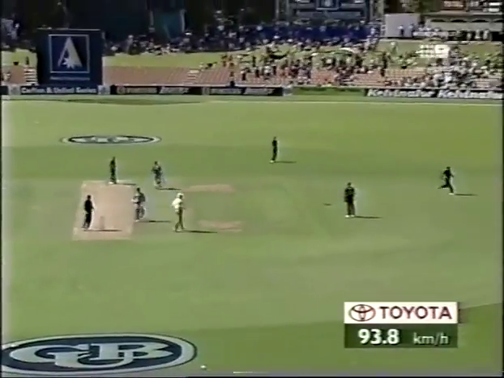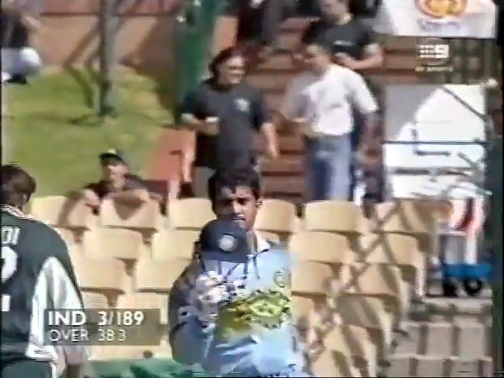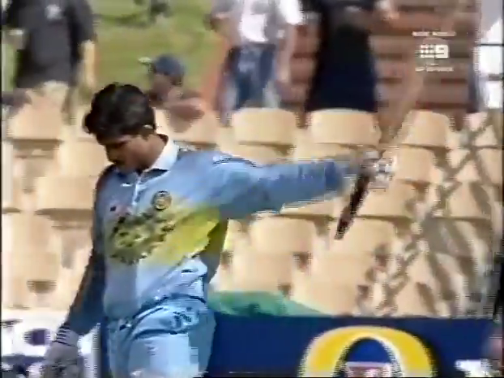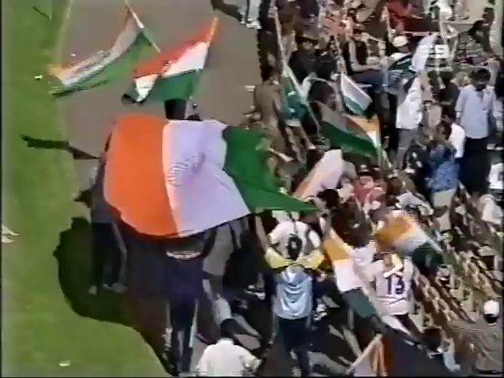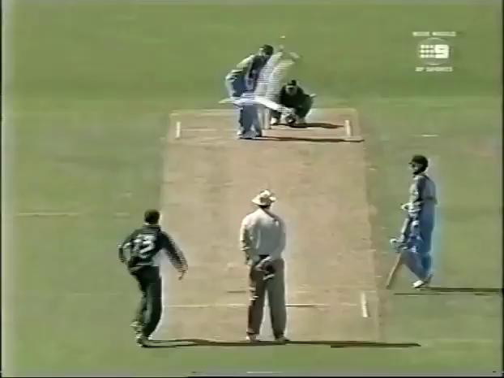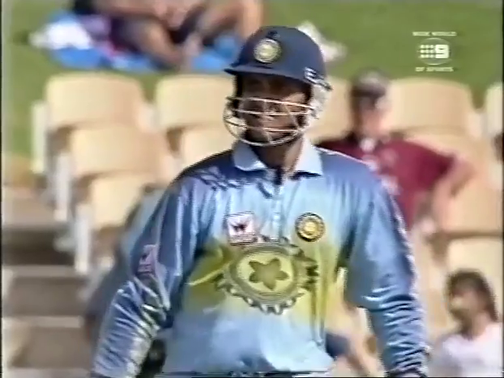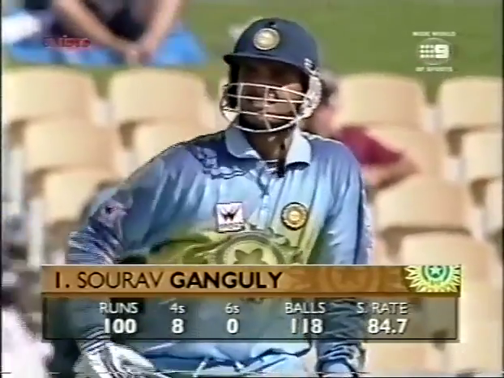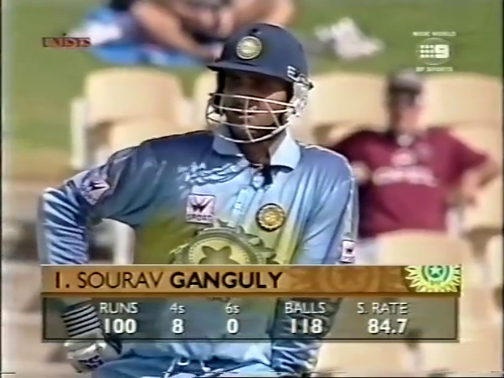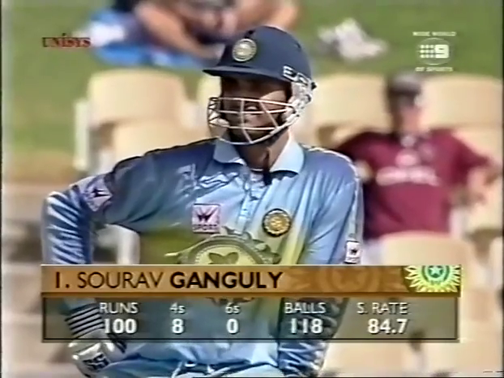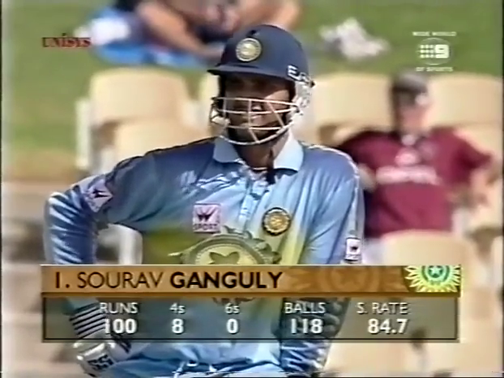And there's 100 for Ganguly. His 11th one-day international 100. This has been a lovely innings. As good as anything I've seen him play in limited overs matches. It's his second against Pakistan and his second in this series, having already completed a century against Australia at the MCG. He's having a very good Carlton United series. Unfortunately, he's not getting enough support.